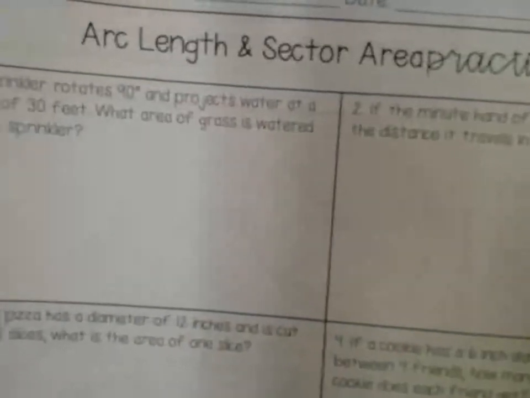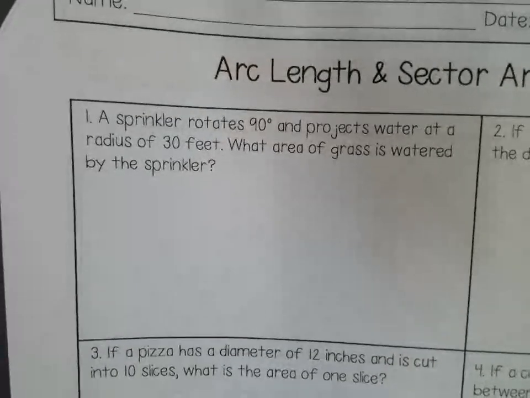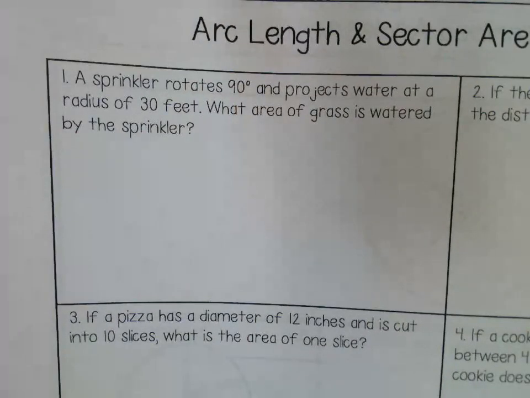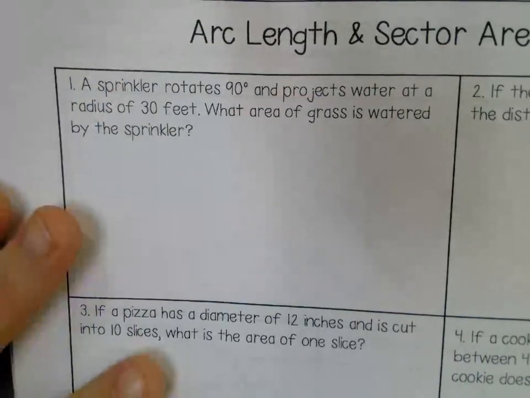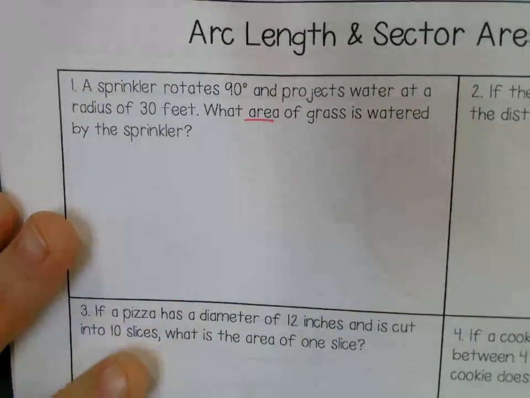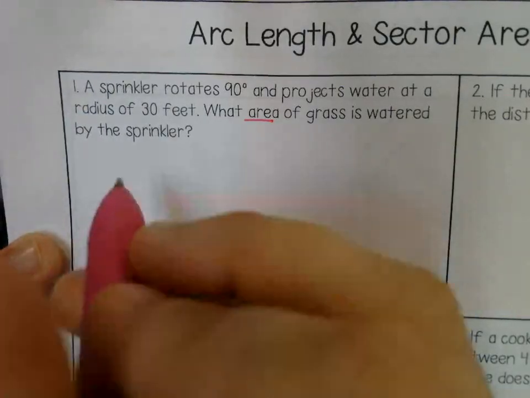So the first one. Here we go. Look at the first one. It says a sprinkler rotates 90 degrees and projects water at a radius of 30 feet. What area, so keyword there, what area of grass is watered by the sprinkler?